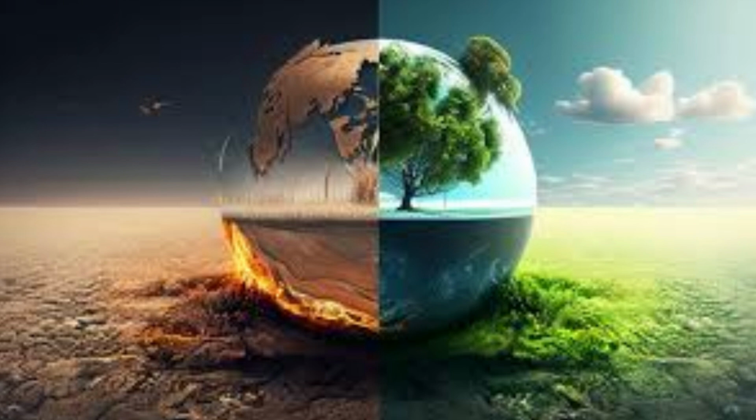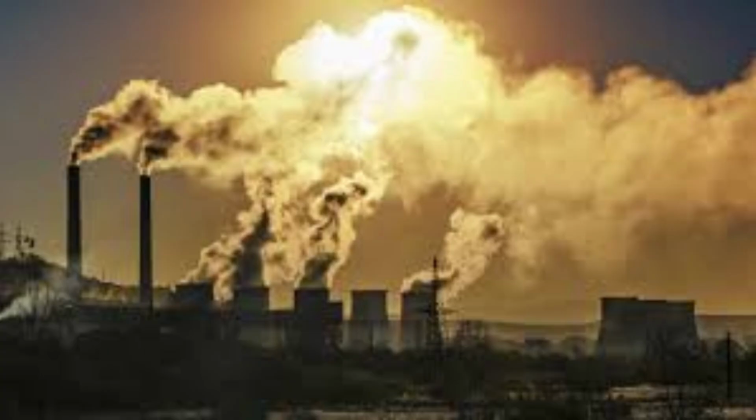Global warming refers to the long-term increase in Earth's average surface temperature due to human activities, primarily the emission of greenhouse gases. In this essay, I will examine the causes of global warming, the consequences it brings, and the possible measures to mitigate its effects. The primary cause of global warming is the release of greenhouse gases into the atmosphere.